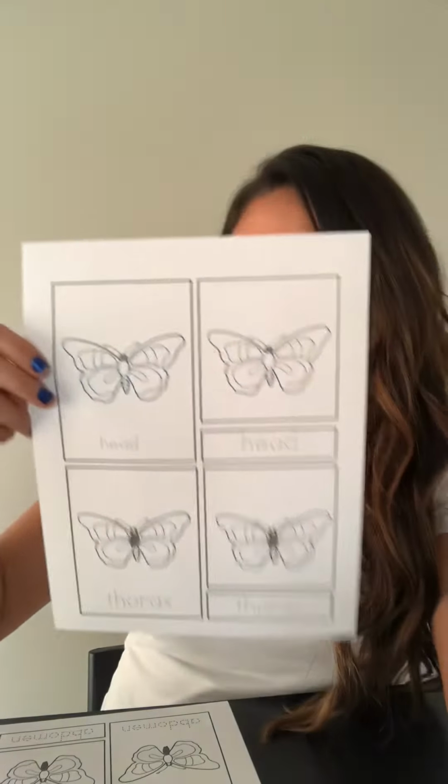And then this one's really pretty too. So this one, they're going to count how many, let's see, how many, 1, 2, 3, 4, 5, and then circle the correct answer, but this one is wrong actually. 1 butterfly, 2 butterflies. This one doesn't have a 4 on it, so maybe you could just trace a 4 on that.